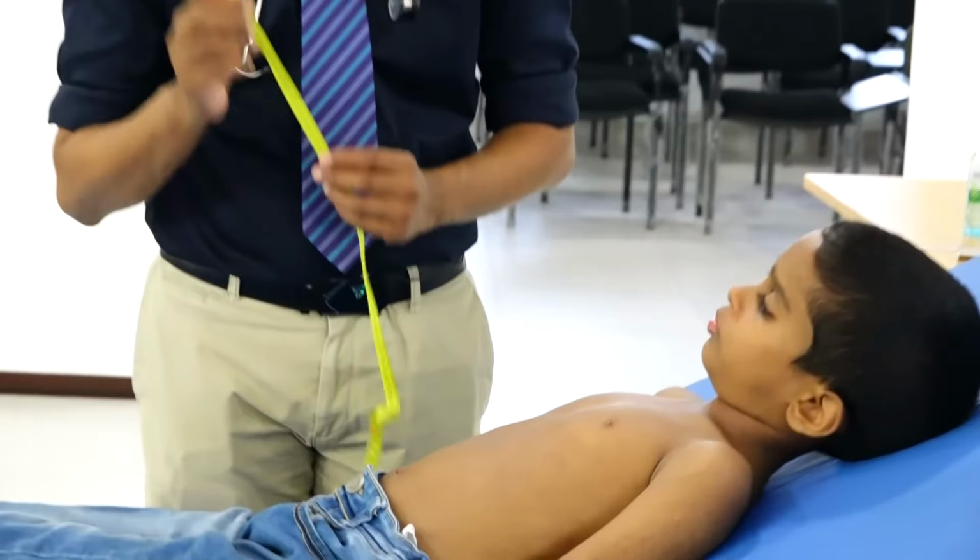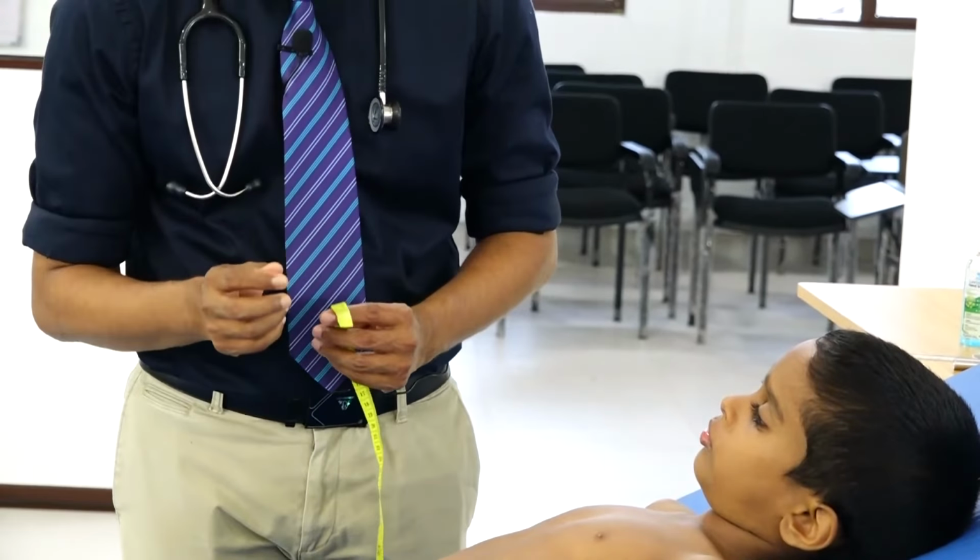And it's important to have a proper look at the chest to look for any evidence or any difference in the chest expansion of the two sides. And the next step is to look for chest expansion objectively. So you might need a tape measure.